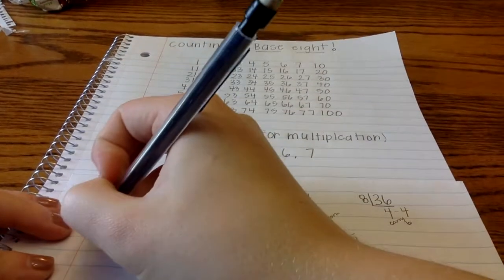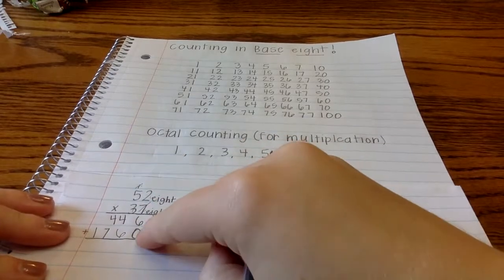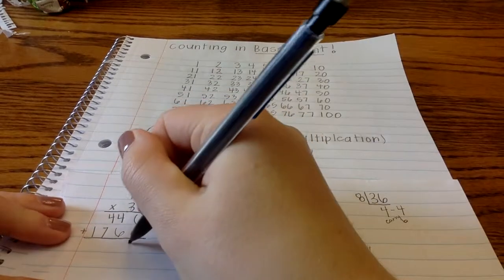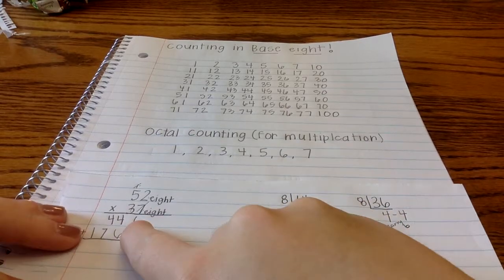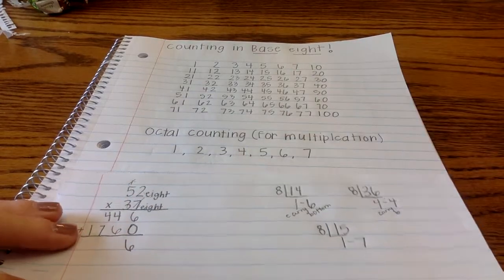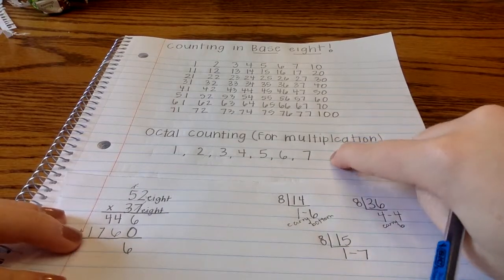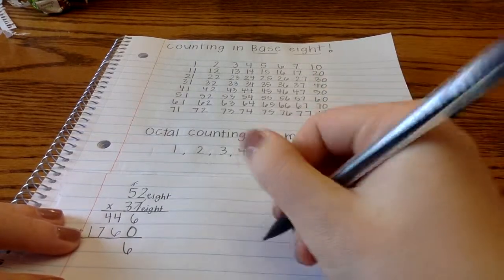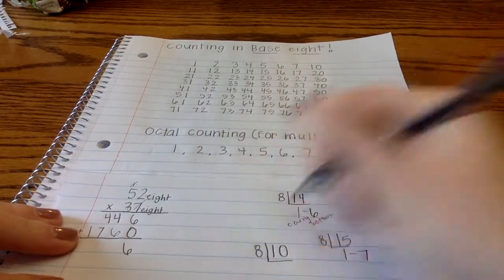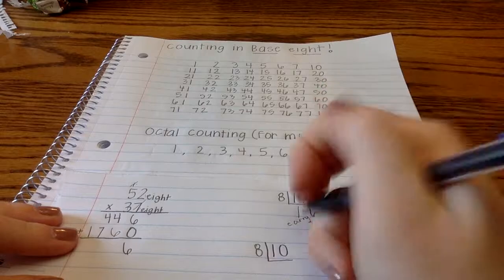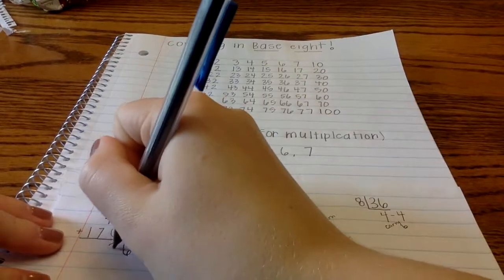Now we have to add these two numbers that we multiplied up. So 6 plus 0 is 6. That's in our octal counting, so we can use 6. Then we have 6 plus 4, which equals 10. Well, 10 isn't included up here. So we're going to do this method again, and we're going to put the 10 down here. 8 goes into 10 once with a remainder of 2. So that gives us 12.